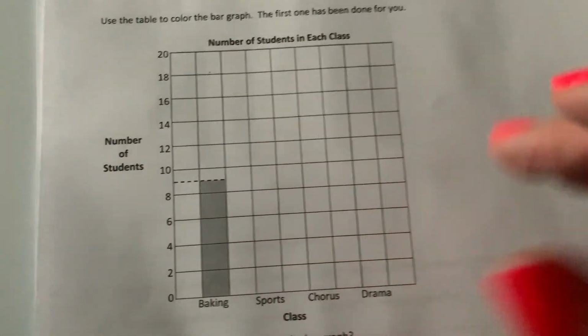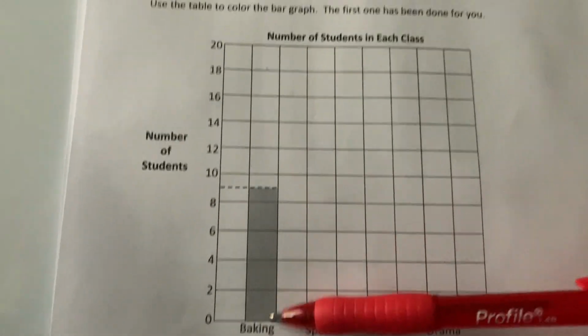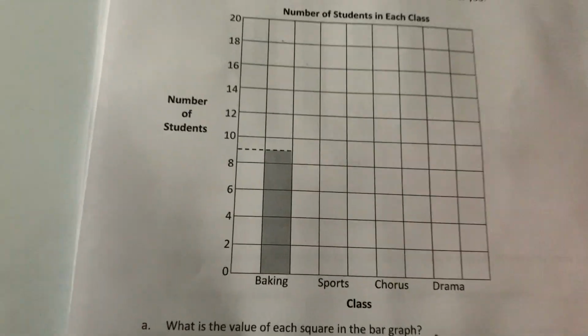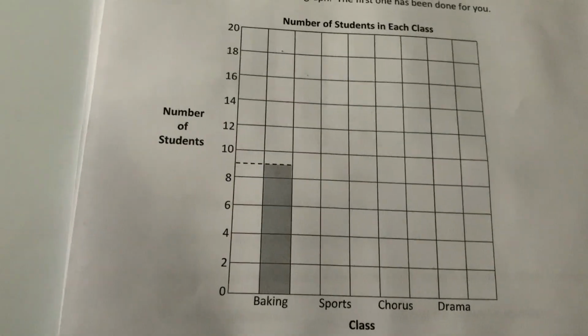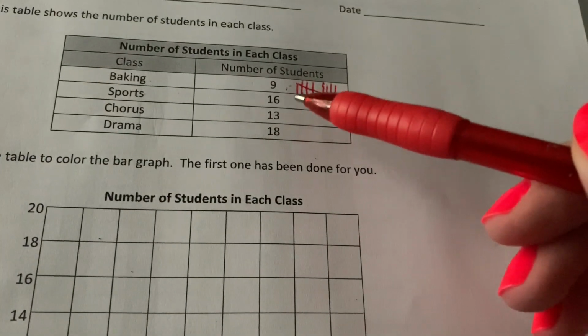So then I have my bar graph. I want to graph the different classes. The first one has been done for us. So we have baking. There were 9 kids in baking. Our scale counts by 2s because it's easy to count by 2s, and 2 of our numbers are already divisible by 2, 16 and 18.